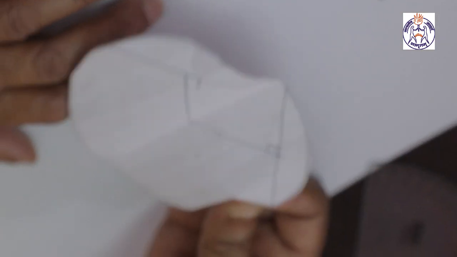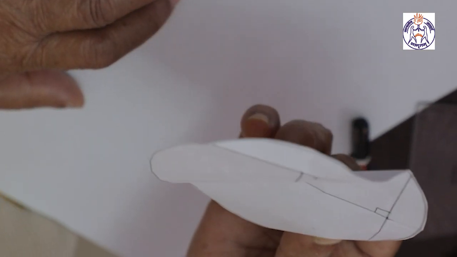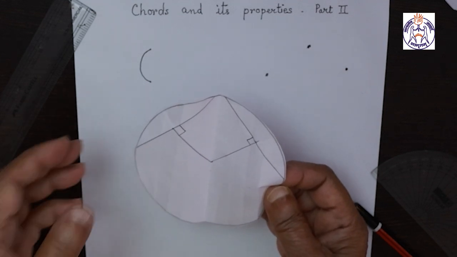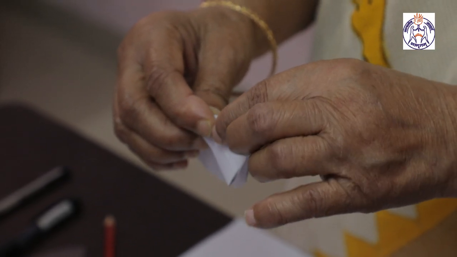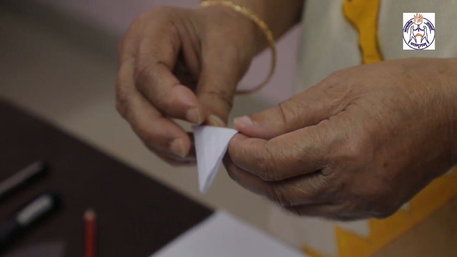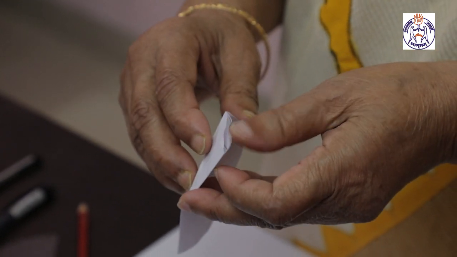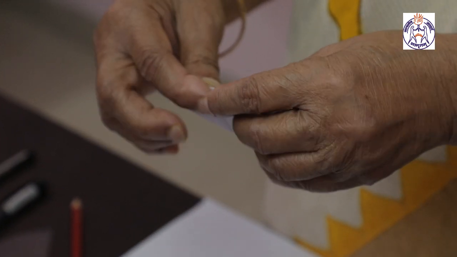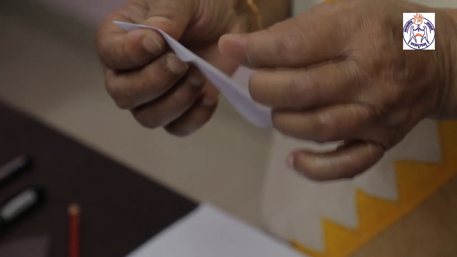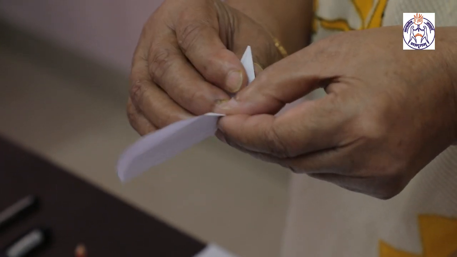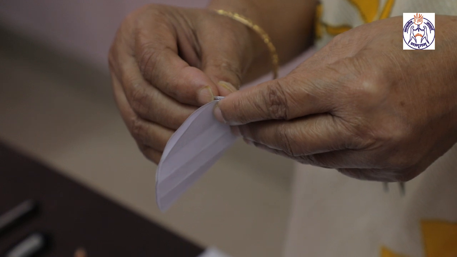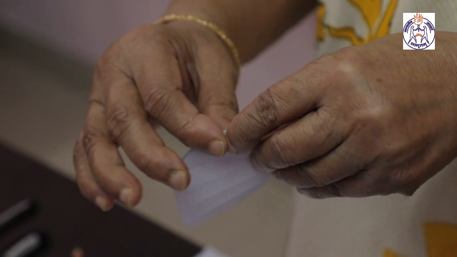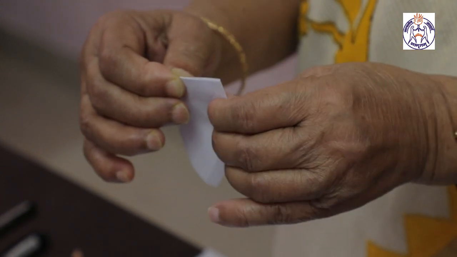With this we can find some interesting property. If we fold a bisector to any chord, it will always pass through the center. How did we do the bisector? This is the chord, and for bisecting the chord we have to match the endpoints with each other like this and press it properly.